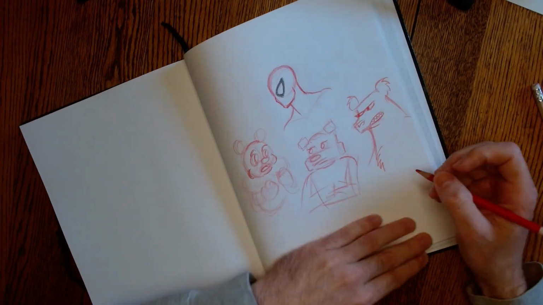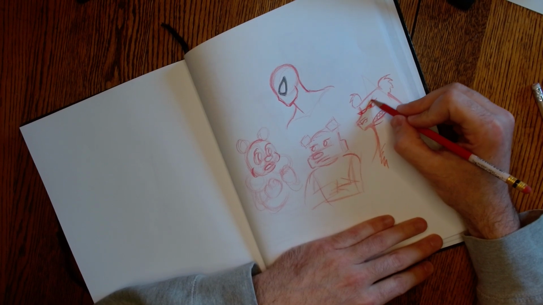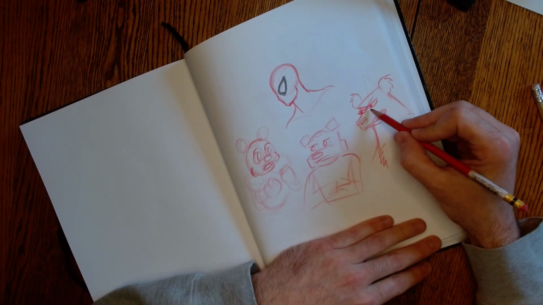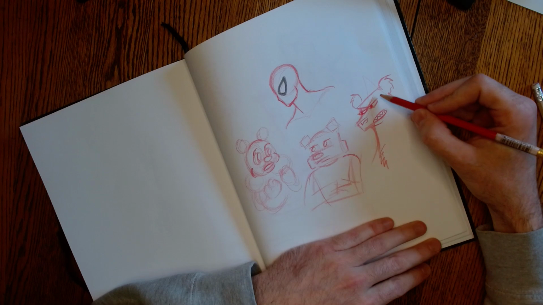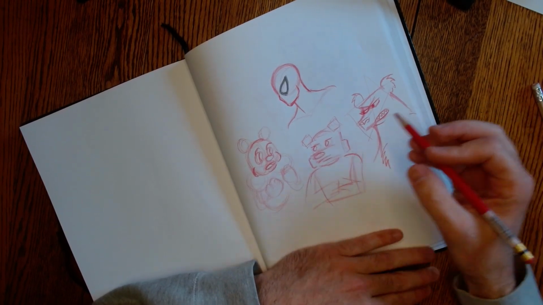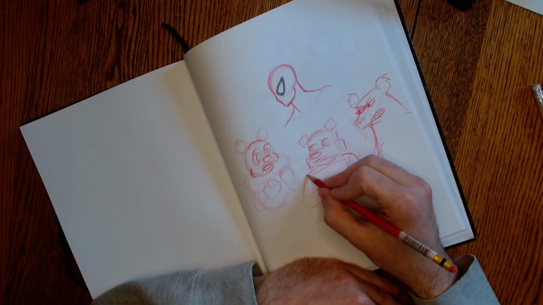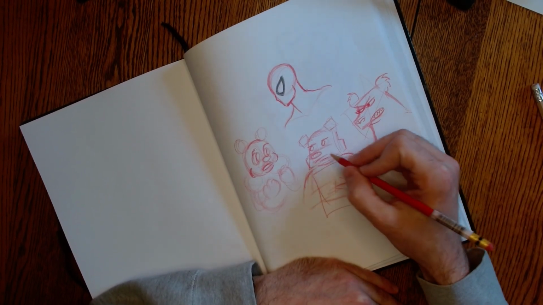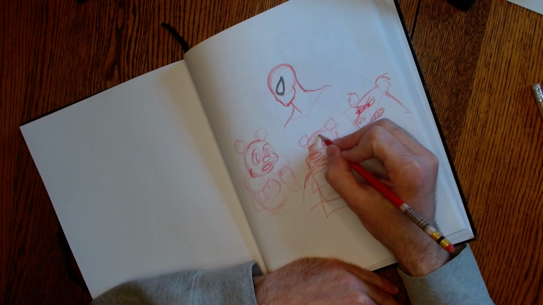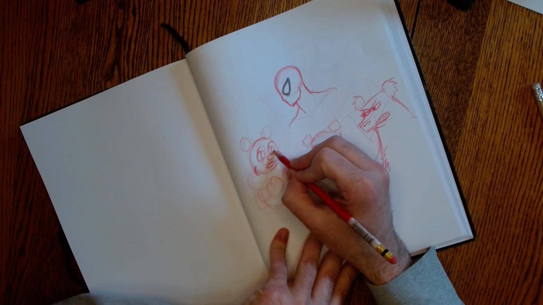So you see that, guys? Triangle. Triangle. Look at that. Square. Square. And then you can round out some features. Round.